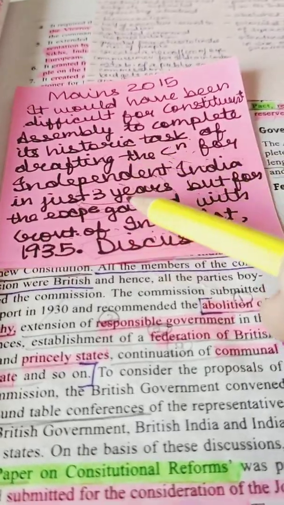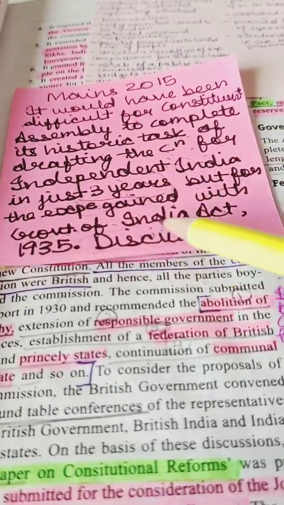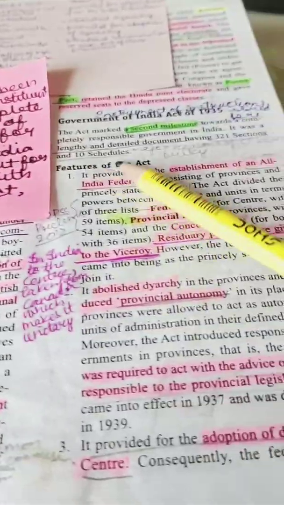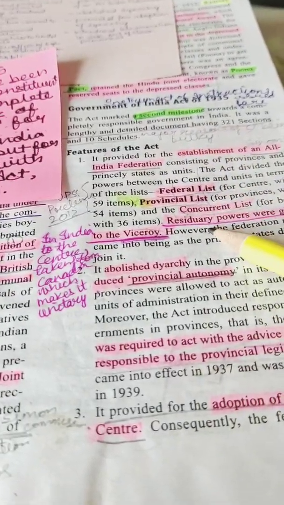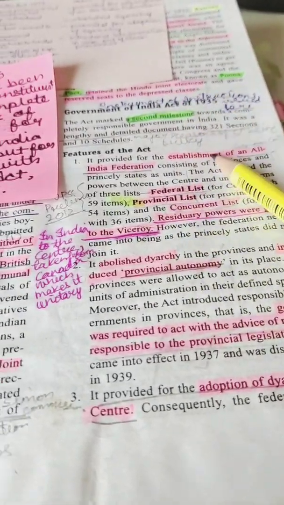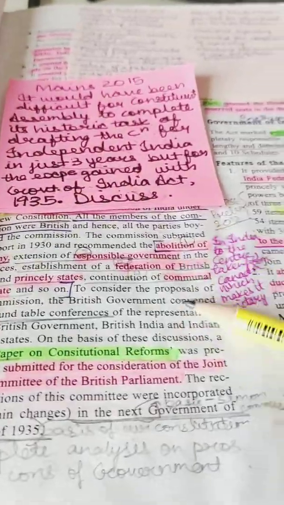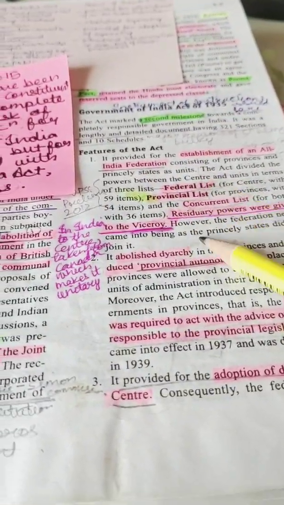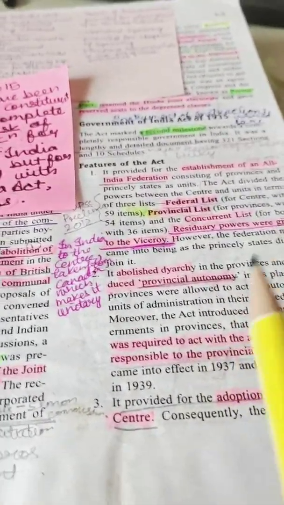So here we can write this. However, we can also write the negative point, as a lot of the ideas were taken from the British Constitution, because this was set all by the people of Britain. So we can say that nothing was our original.